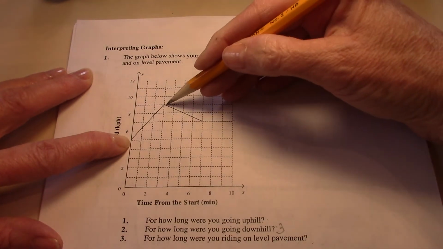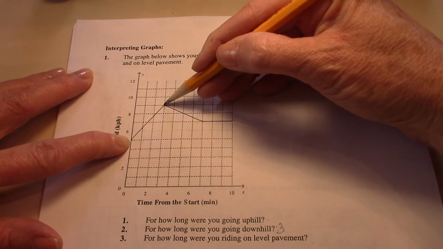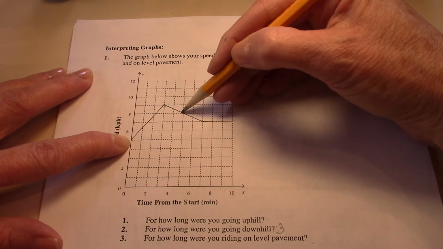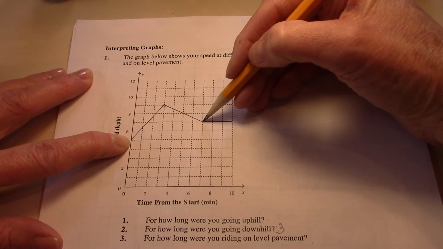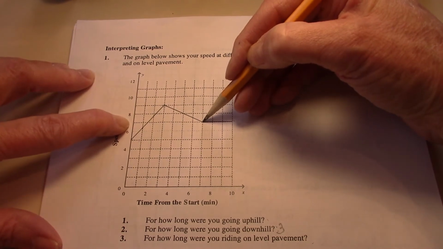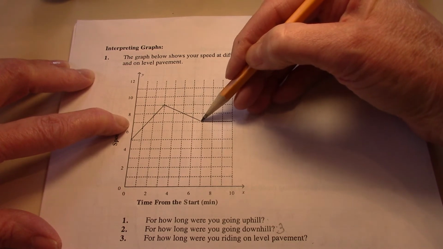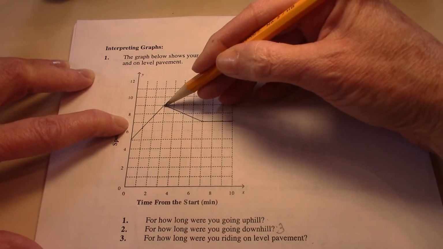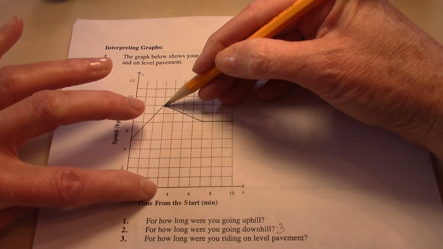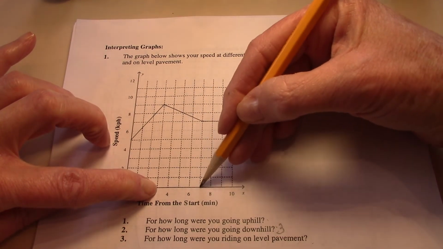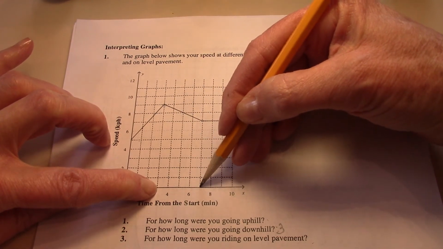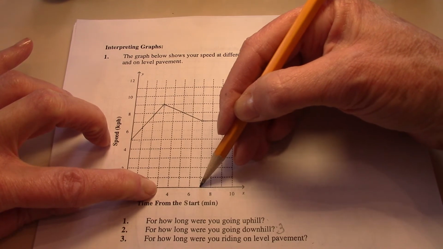Now we're at 9 and we actually seem to be slowing down, to 7 kilometers per hour. What's the likelihood here? You are probably trying to pedal uphill. So from this second, which is 3, you went all the way over to 7, which is 4 seconds.